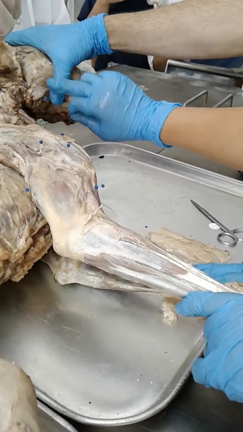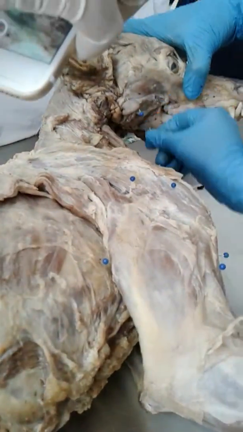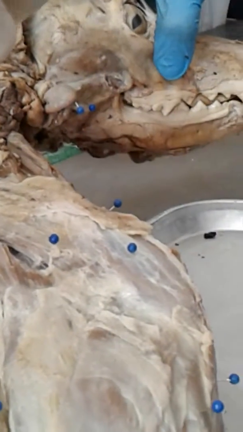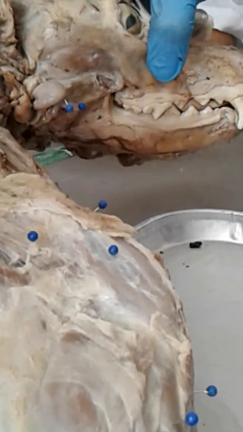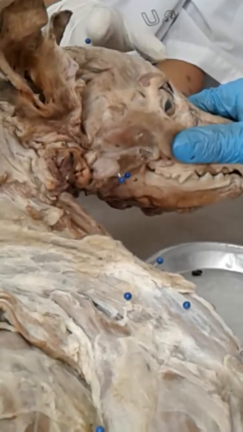No, don't do that. You have your masseter muscle, very obvious on Mr. Bogart. We also have the temporalis, if you can remember the temporalis. Okay, Mr. Bogart.